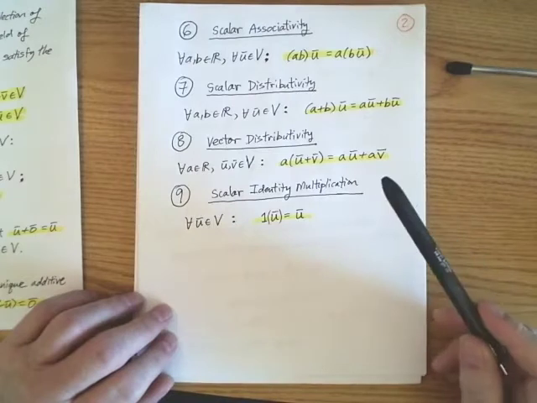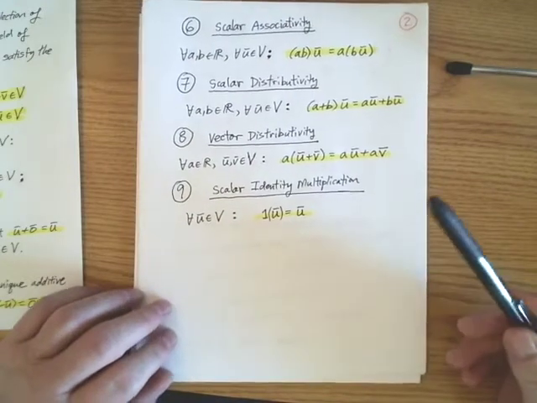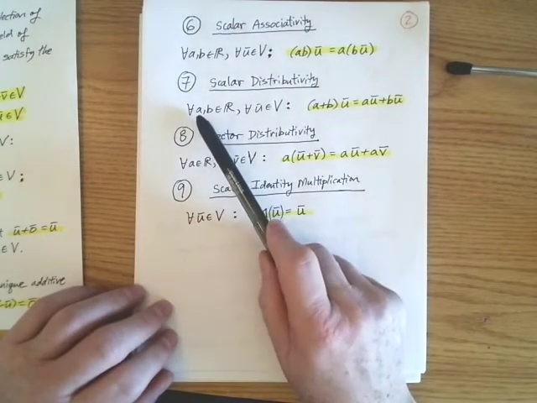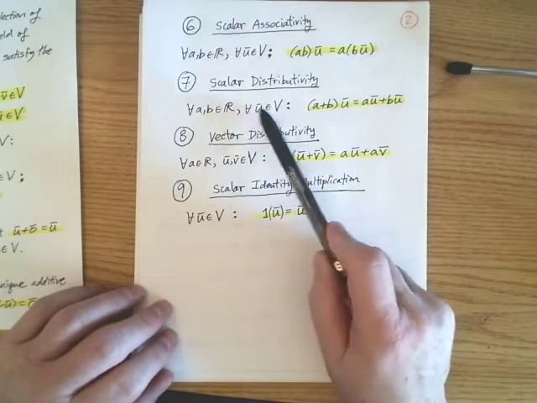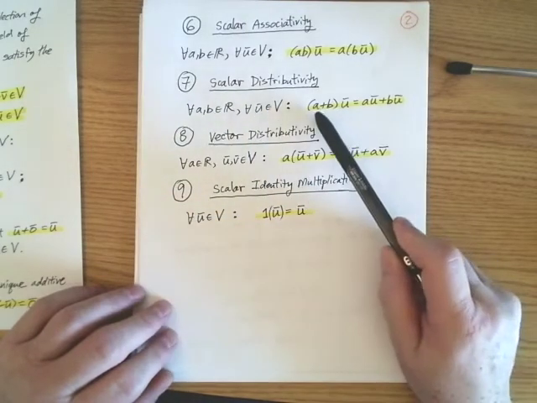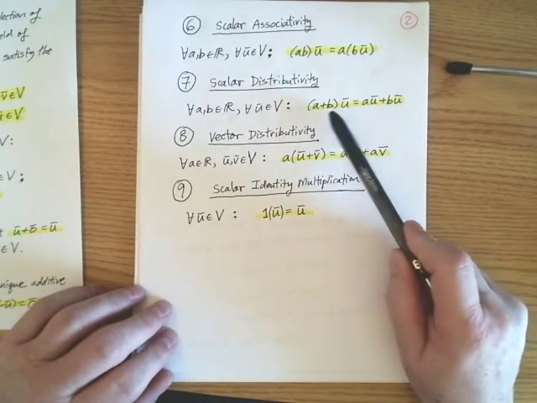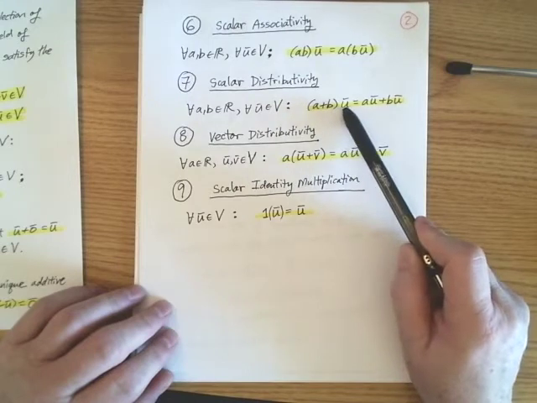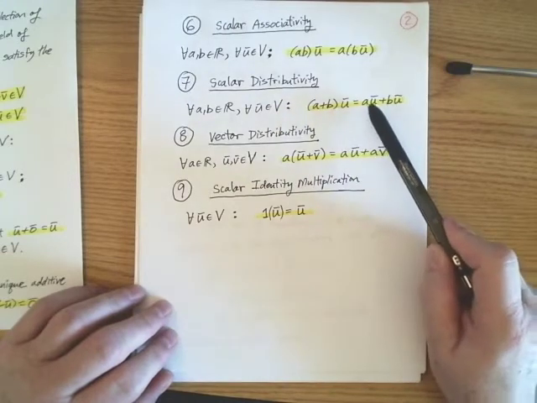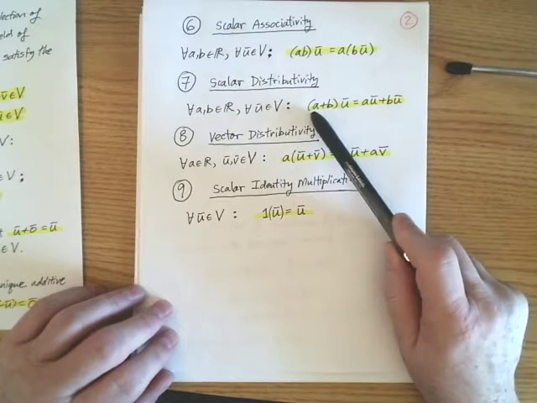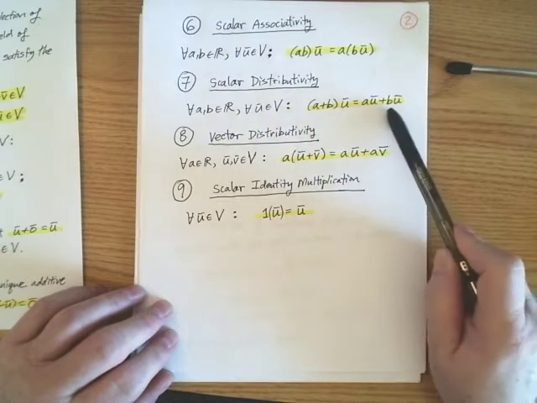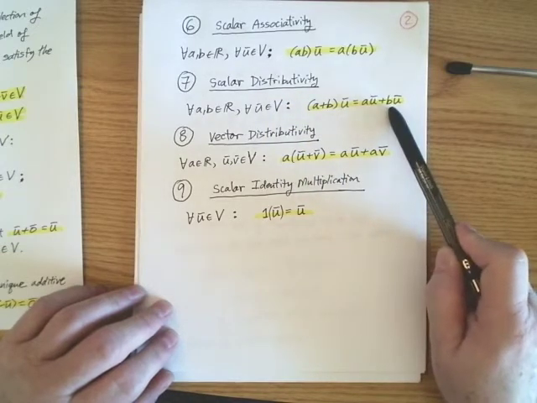Scalar distributivity. Remember what the distributive property means? Once again, for all scalars a, b, and vectors u, if I take a plus b and multiply that scalar on u, I should always get exactly the same thing as a times u plus b times u. So you recognize the distributive property there from basic algebra.